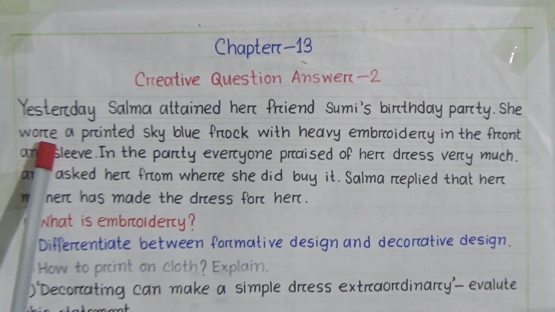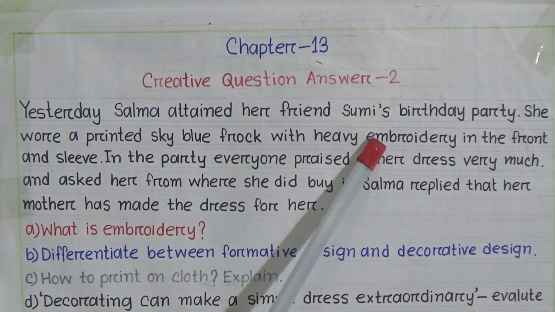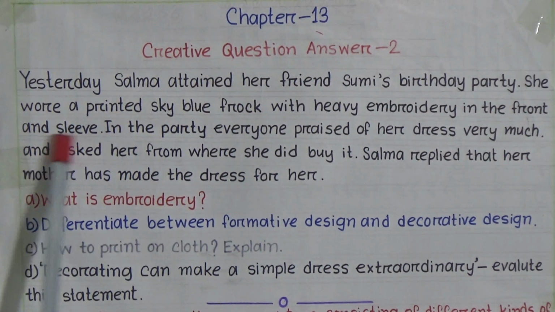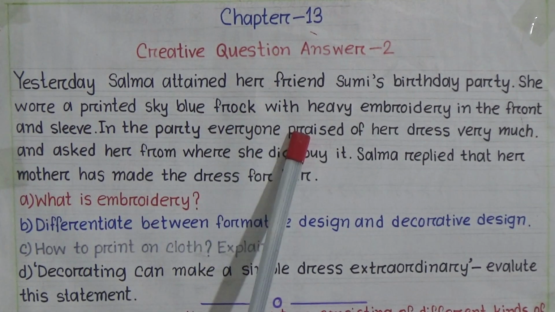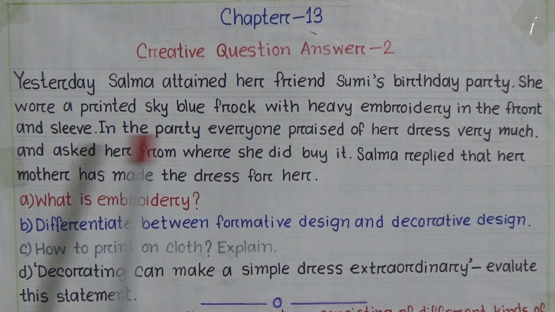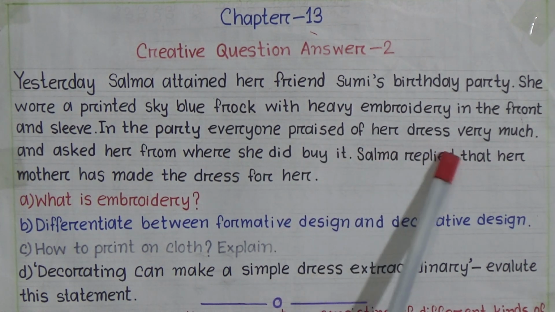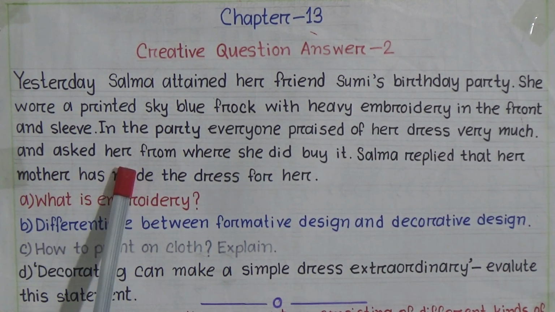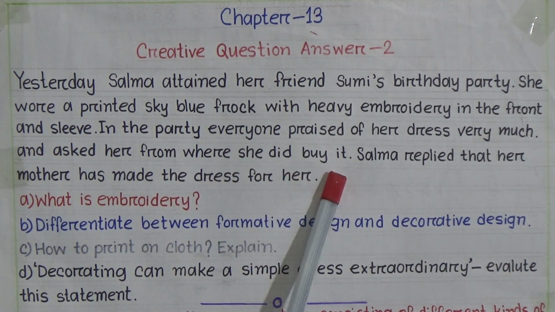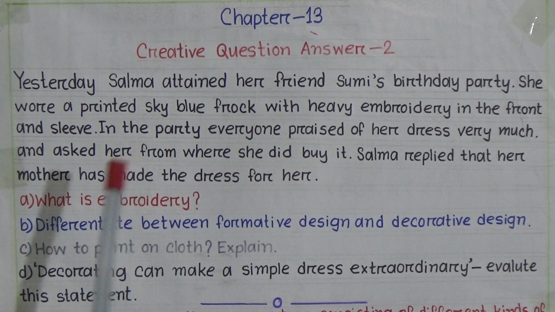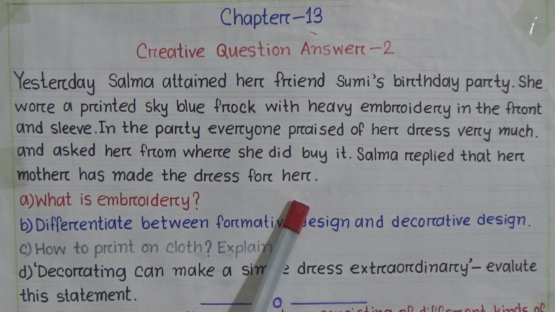Creative question answer 2. The stem is: yesterday Salma attended her friend Shumi's birthday party. She wore a printed sky blue frock with heavy embroidery in the front and sleeve. In the party, everyone praised her dress very much and asked her where she bought it. Salma replied that her mother had made the dress for her. This is the stem, and now we are going to discuss the answers of question A to D.